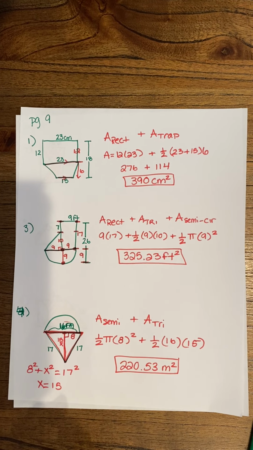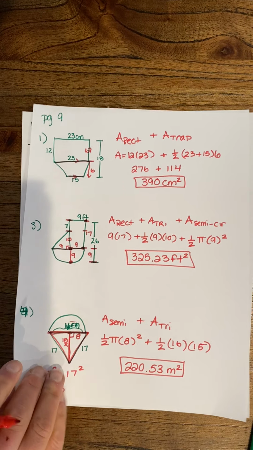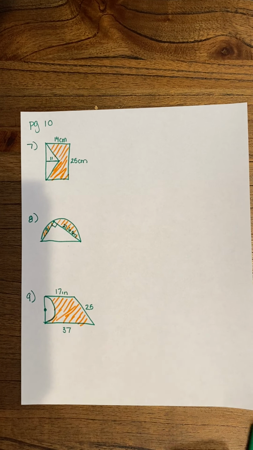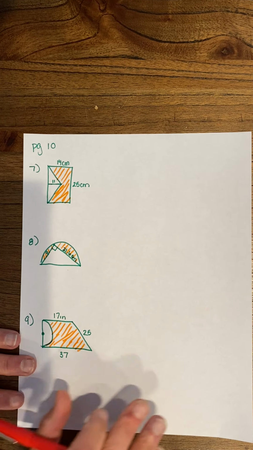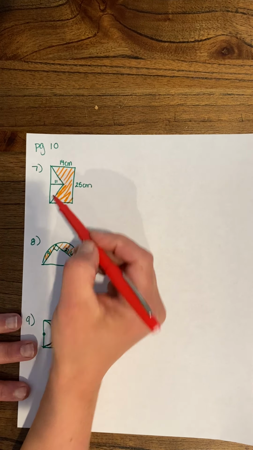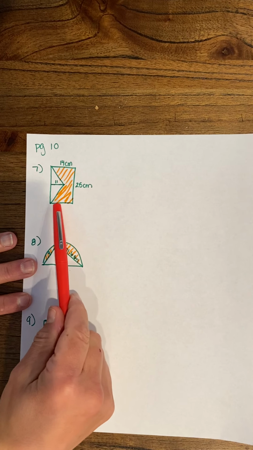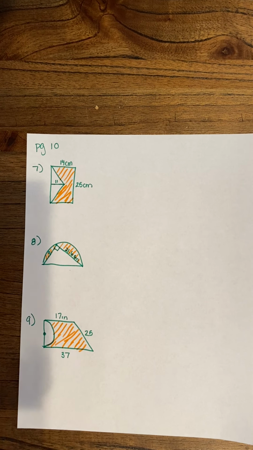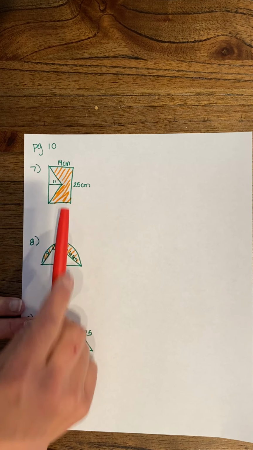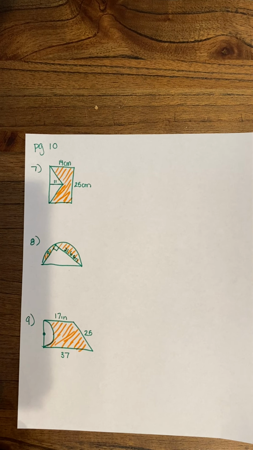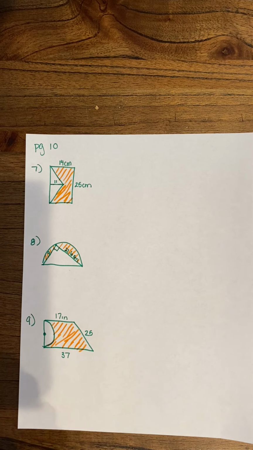Okay. Now the final area problem I want to do for you is what we call shaded area, where you're given a figure and you have to find the area of a shaded region. Now, again, you will notice on all of these, the shaded region does not make any shape we have a formula for. This shaded region is not a rectangle, it's not a triangle, it's not a circle. So we have to get a little fancy with the shaded region, okay?